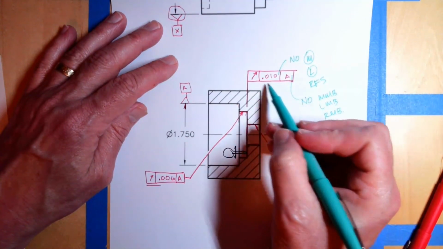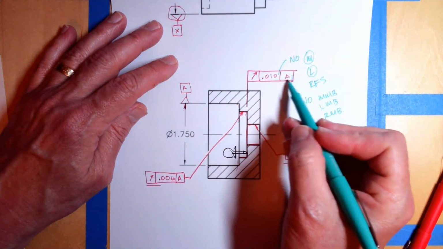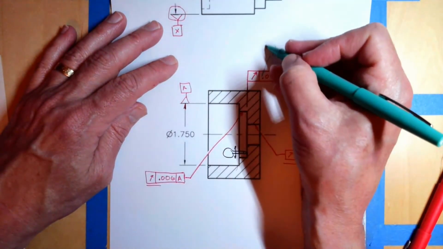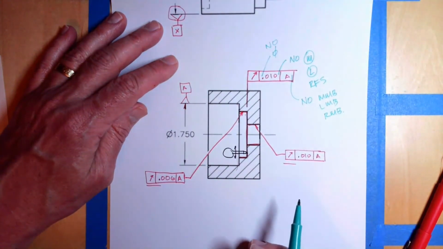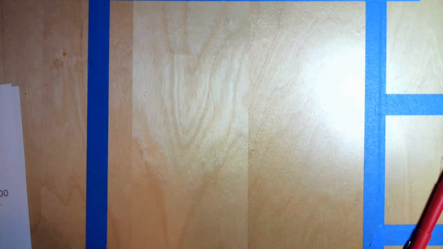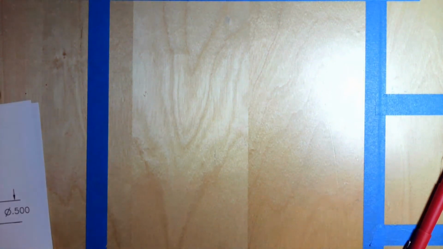Okay. So, you know, no kind of tricky things here, right? And again, still no diameters.